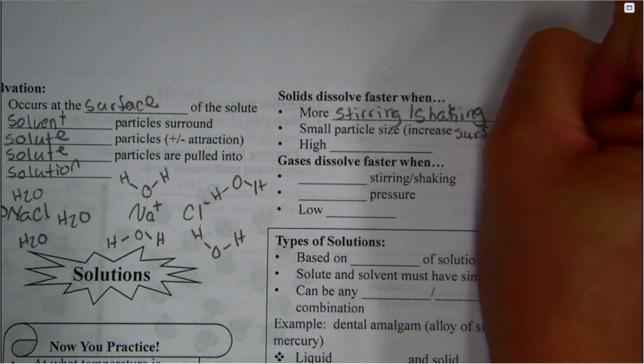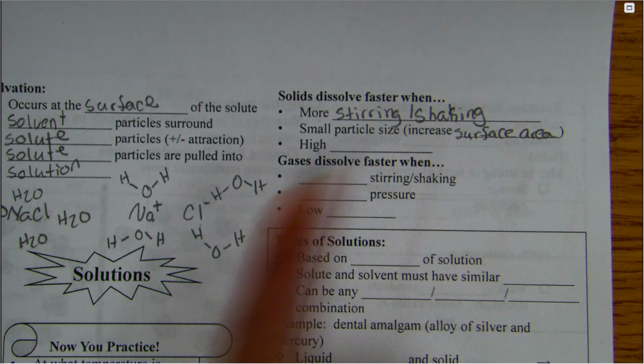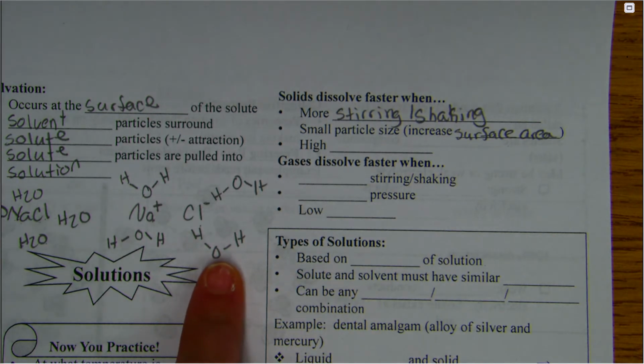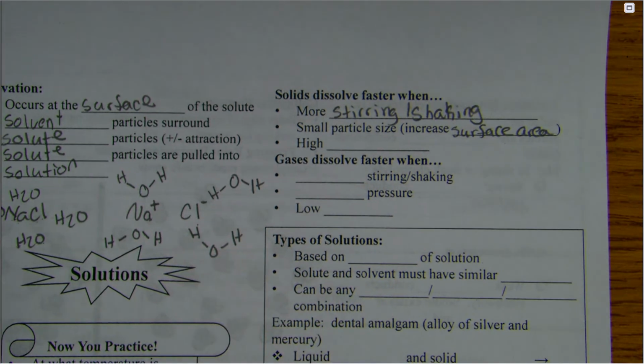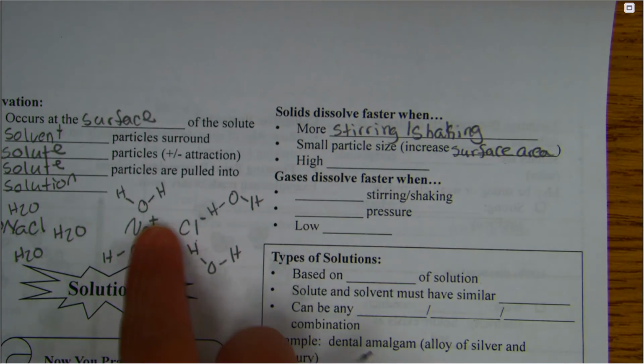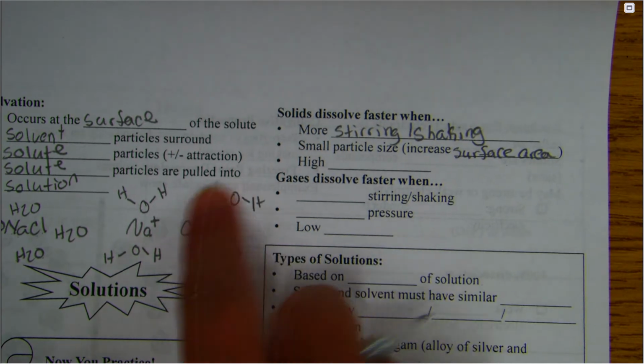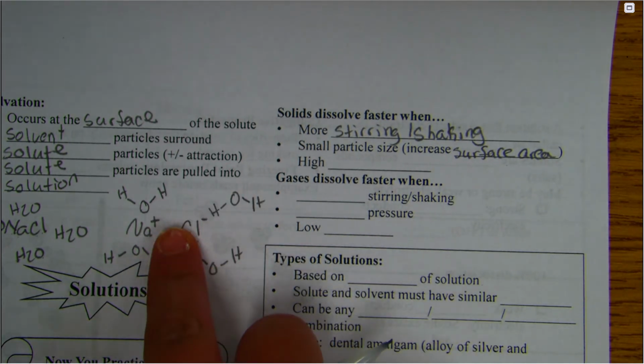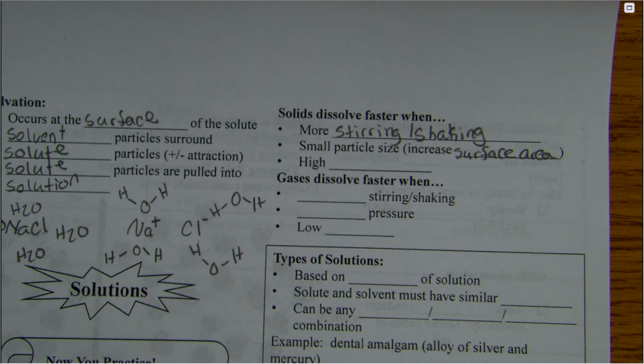So the more surface area there is, the more water that can surround it, the more water that surrounds it, the more attraction, the quicker it dissolves. Stirring, again, is going to put more water around it, causing it to separate, as well as some other things, which you'll talk about when you talk about this in chemistry next year, all right? You'll go into more detail. There's some other things involved as well.